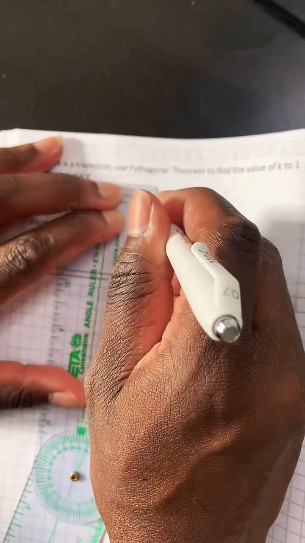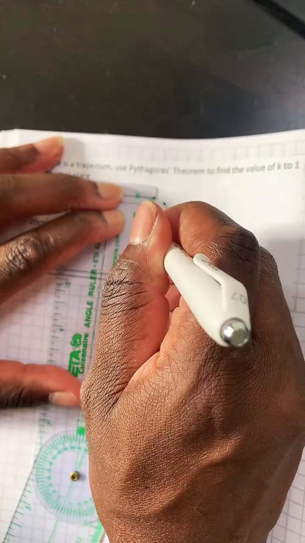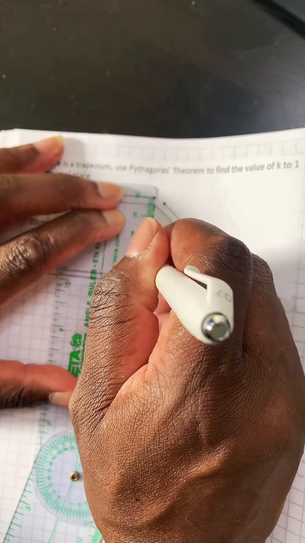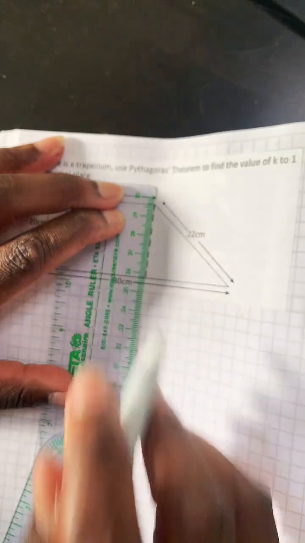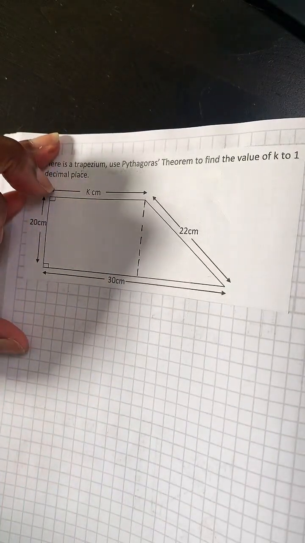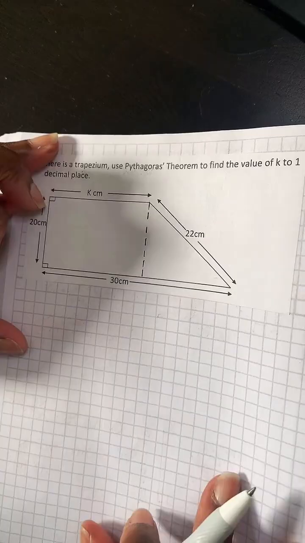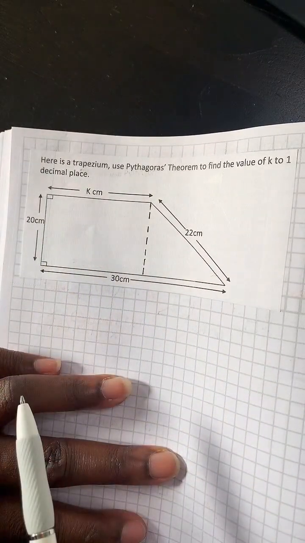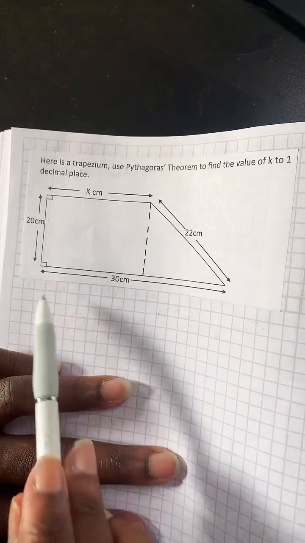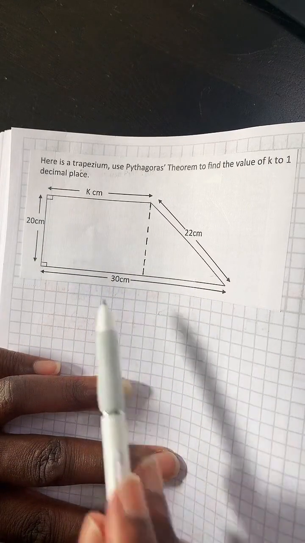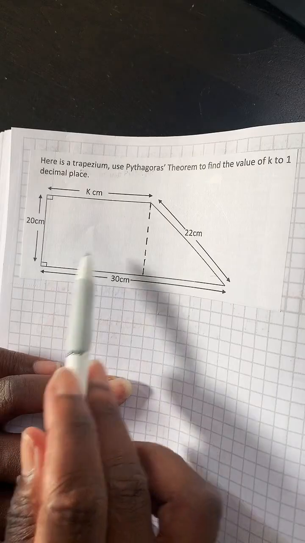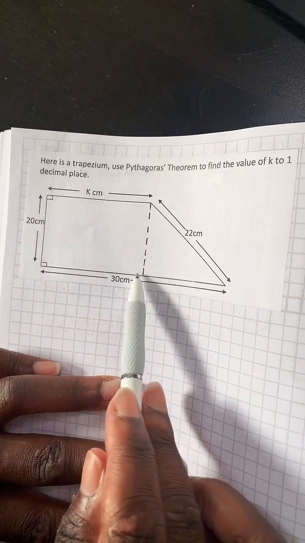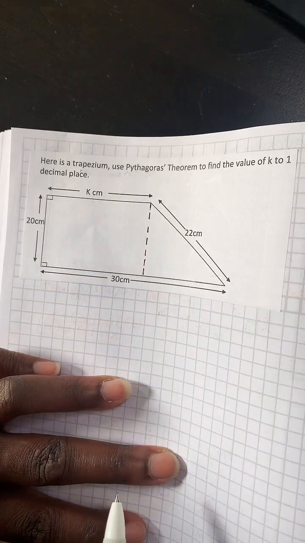So I'm thinking about, let's break this up into 2 shapes. Instead of one big trapezoid, where you have your base 1 and your base 2, let's break it up into a rectangle and a triangle.